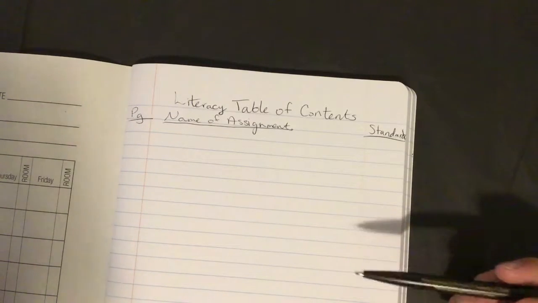Now, as the year goes on, we will fill in the back of the table of contents with more information. We're going to skip that page and leave it blank right now. That's the only page you should ever have blank in your literacy section. Let's go ahead and set up a sample page. This is not an assignment, but anytime you can't remember how to set up your pages, this is the one you'll turn back to so you can check.